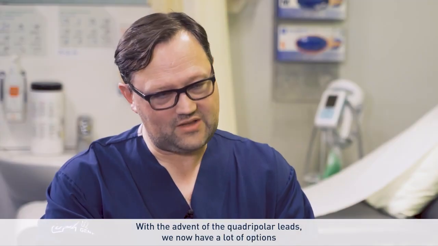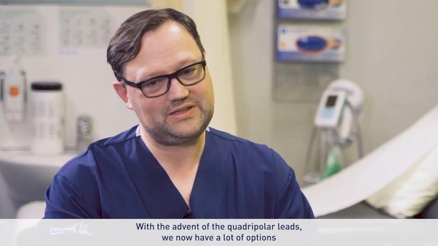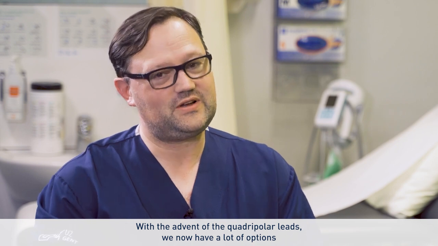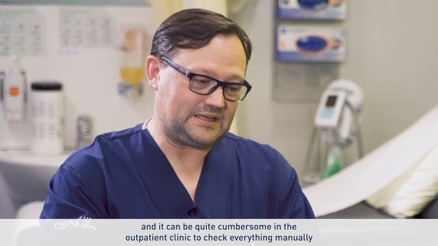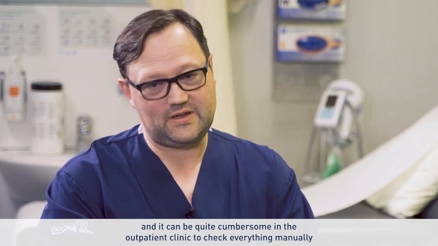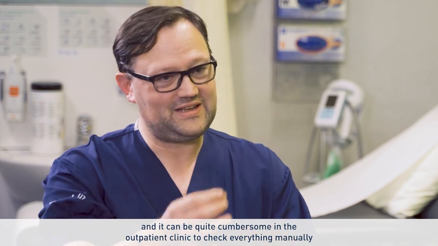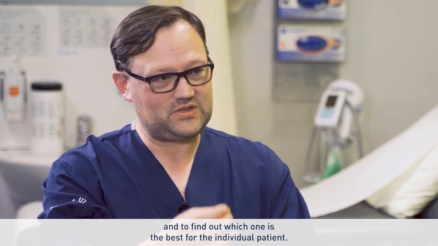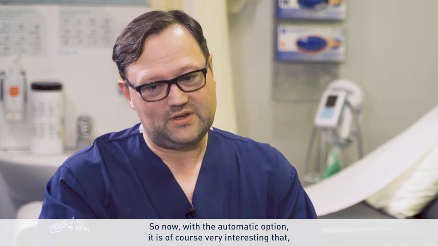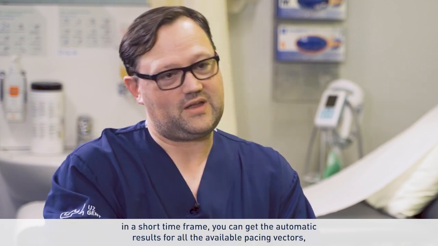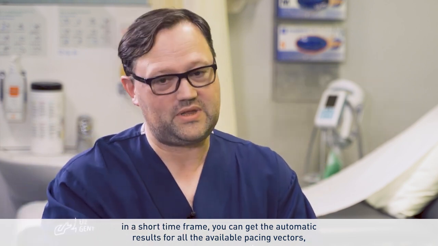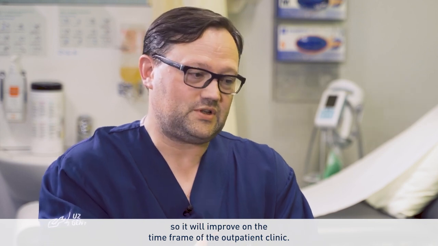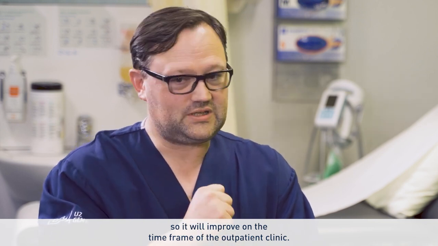With the advent of the quadripolar leads, we now have a lot of options for left ventricular pacing. A lot of vectors are available, and it can be quite cumbersome in the outpatient clinic to check everything manually and to find out which one is the best for the individual patient. So now with the automatic option, of course, it's very interesting that in a short time frame you can get the automatic results for all the available pacing vectors. So it will improve on the time frame of the outpatient clinic.